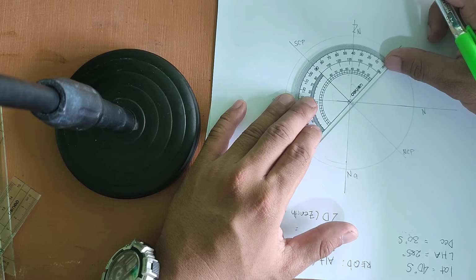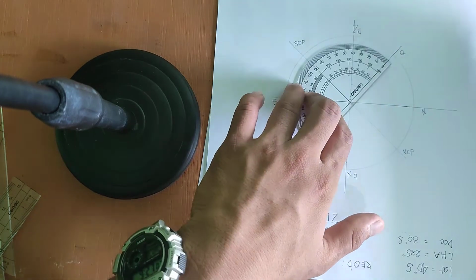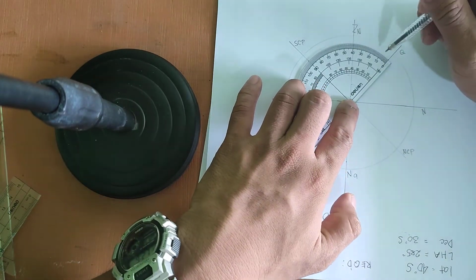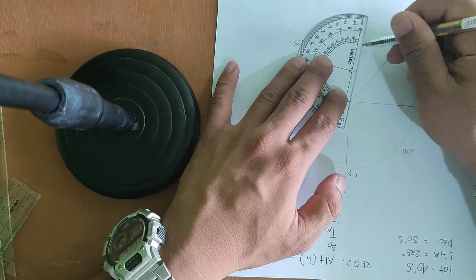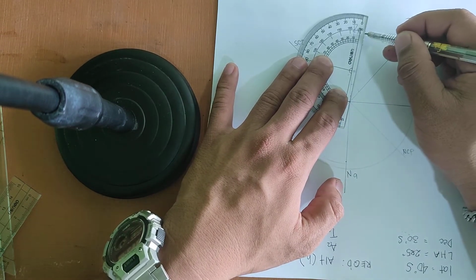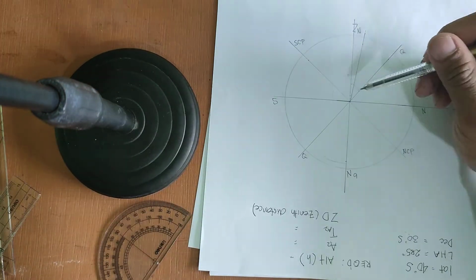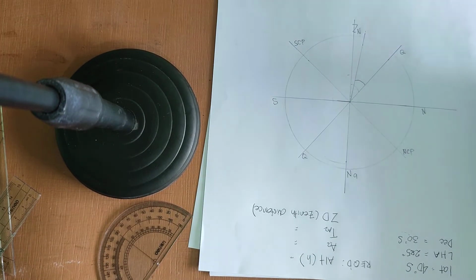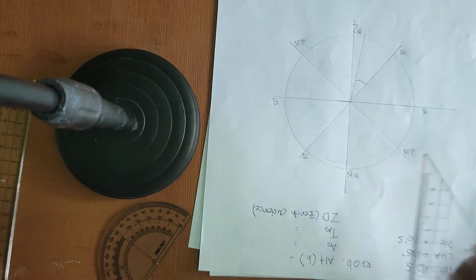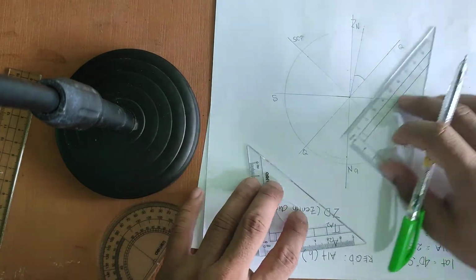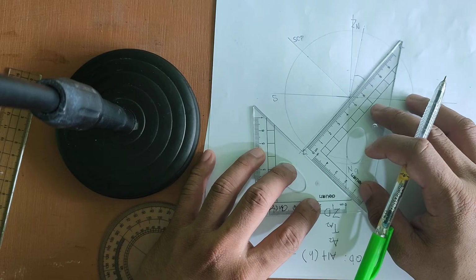Therefore, I will plot here towards the South Celestial Pole. 30 degrees, 10, 20, 30. Okay, I'll make a line there. So this angle will be my declination. And then I will draw a parallel of declination, just like what we did on the previous example.